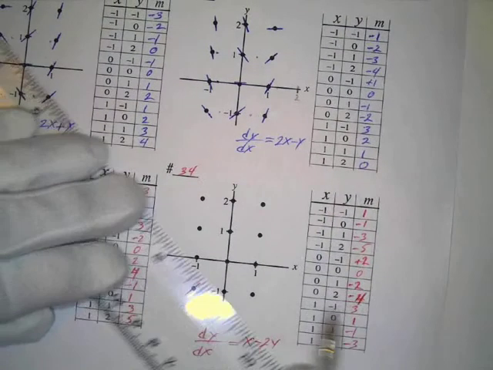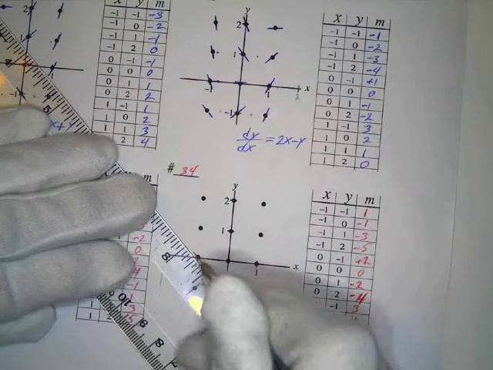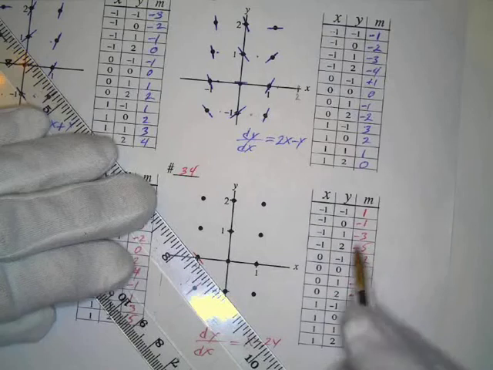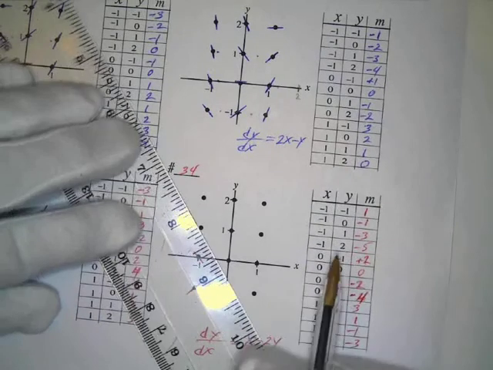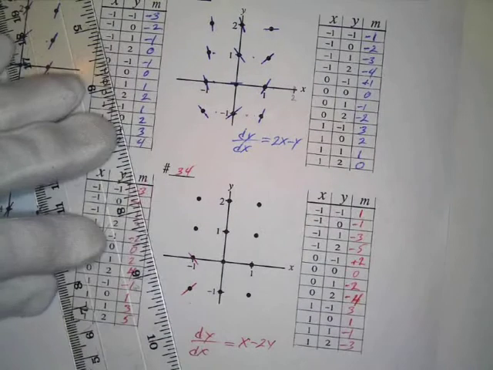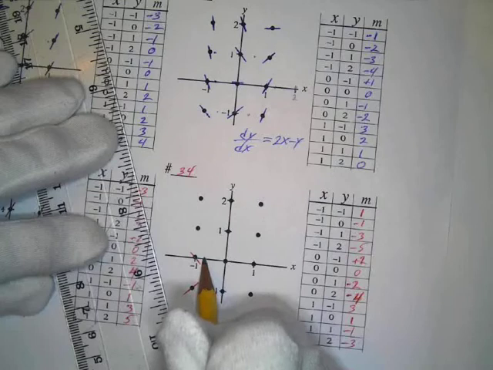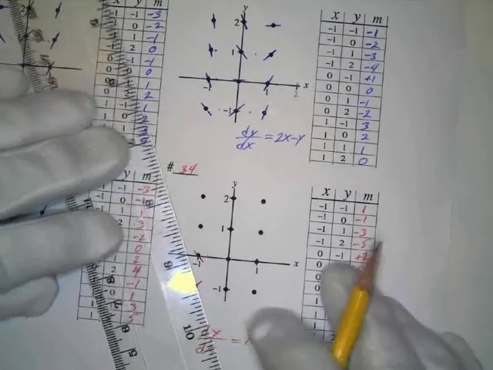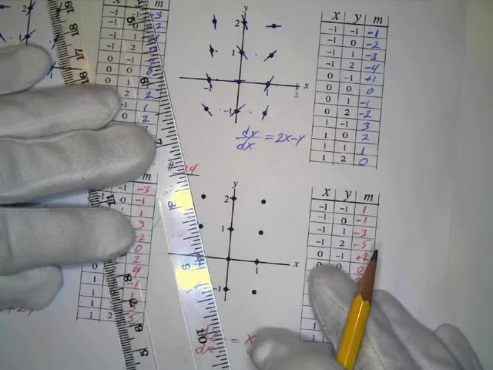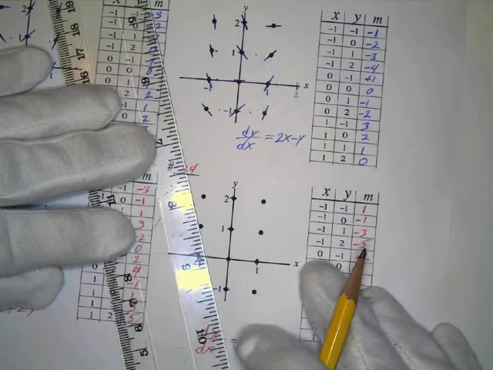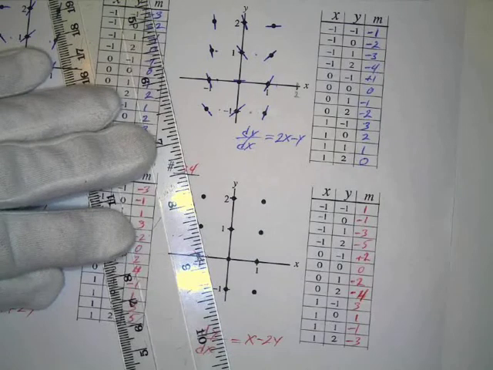So negative 1, 0, it's negative 1. And at negative 1, 1, it's going to be negative 3. So we'll use a third here. So we'll go down 3/3 over 1/3, which is negative 3. That's basically how we're doing it. Down 3/3 over 1/3, or negative 3/3 over 1/3, which is negative 3.